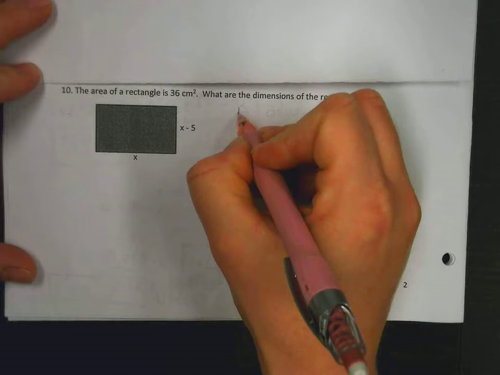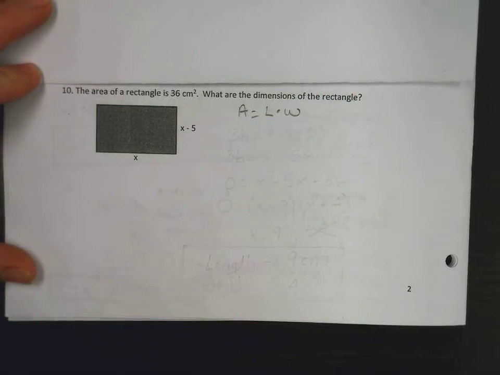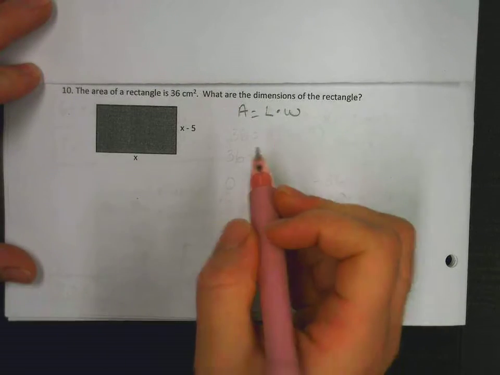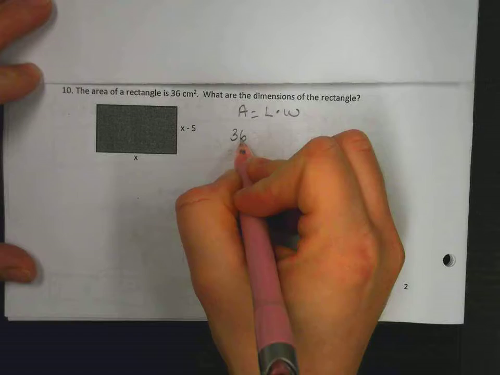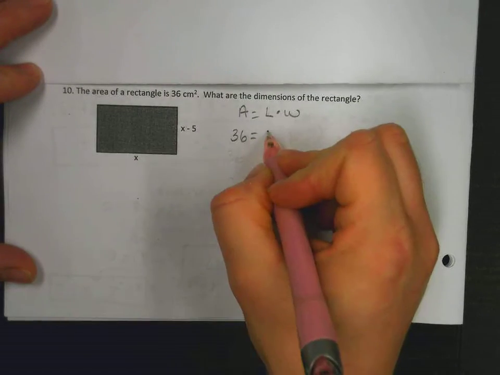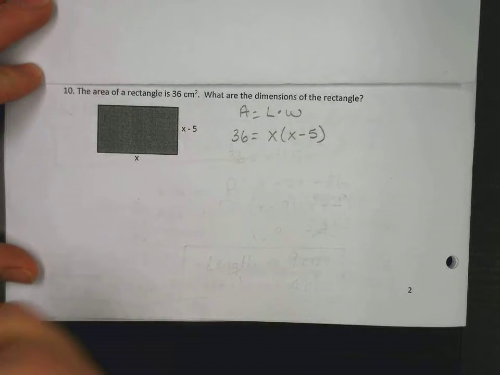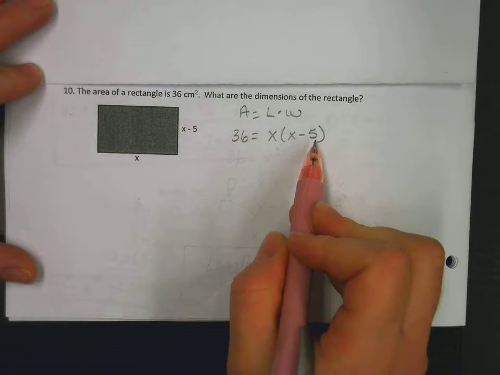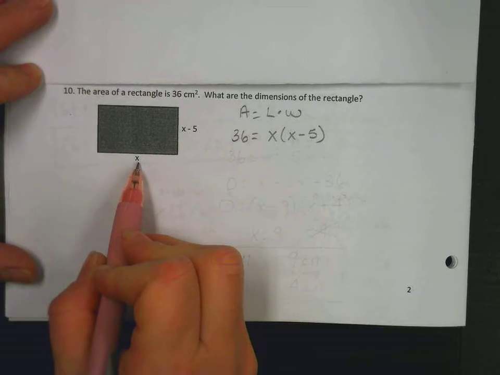We know that area of a rectangle is length times width. So given this rectangle, fairly straightforward. We know our area of this rectangle is 36, so I'm going to substitute that in for area. My length would be x, my width would be an x minus 5. So now what I've created is a quadratic equation where we obviously need to solve for x. We want to find these dimensions.